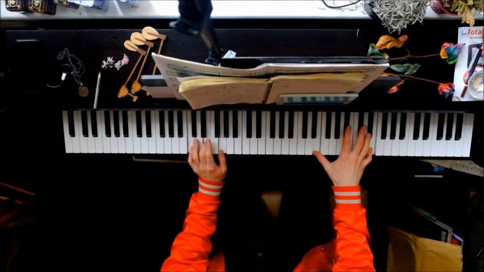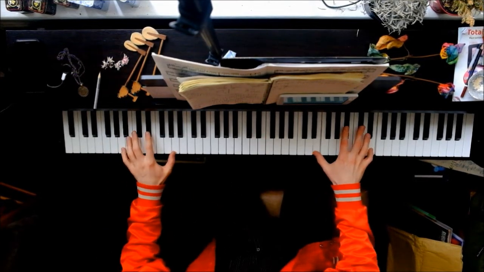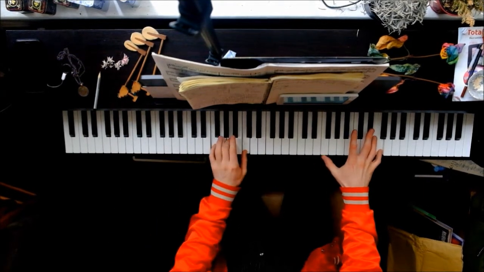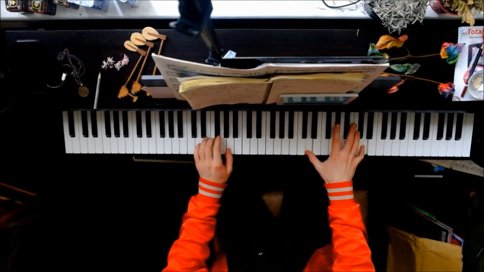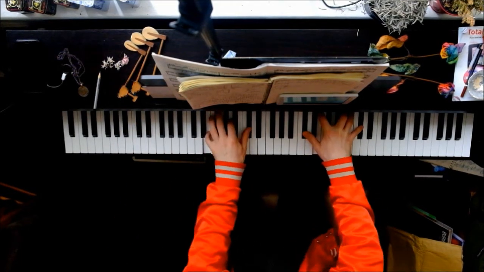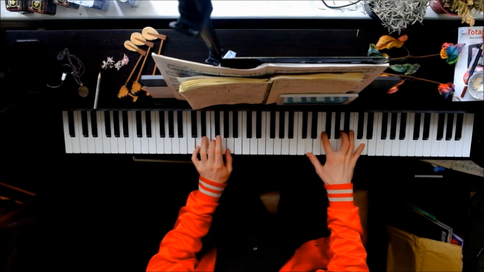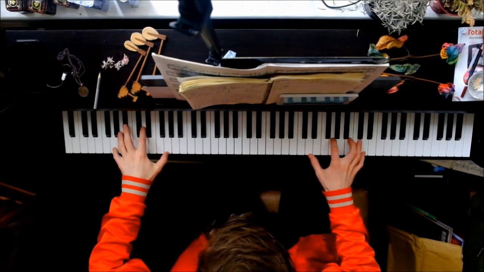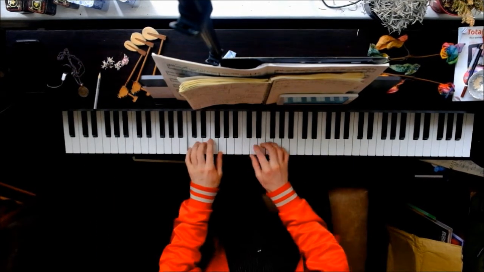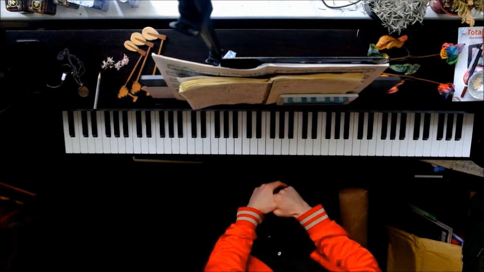So instead of just playing C major, let's put in A minor, and F major, why not? D minor, A major, D minor. Let's go back to C major, so G major. So you get the idea, right?